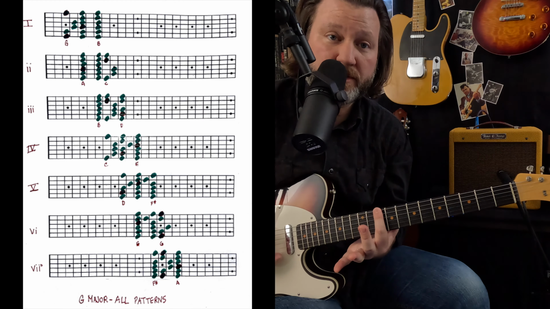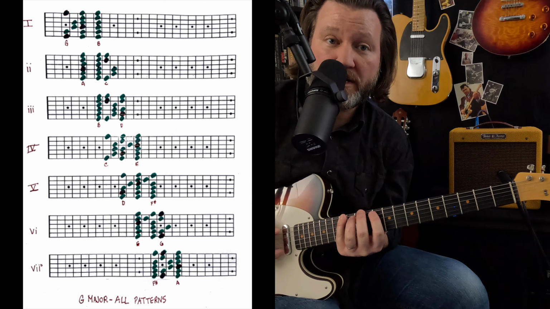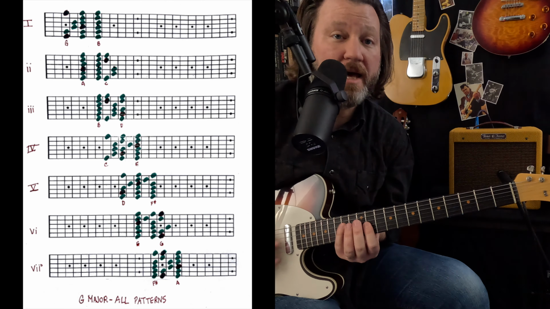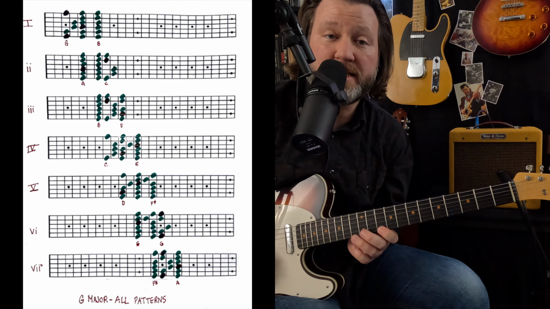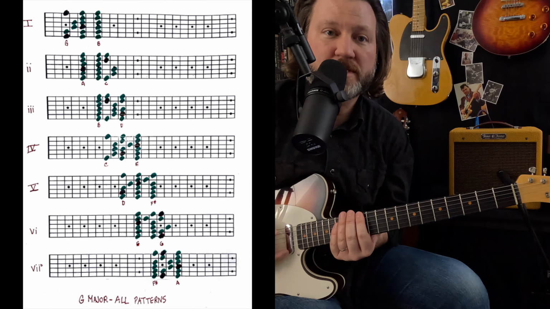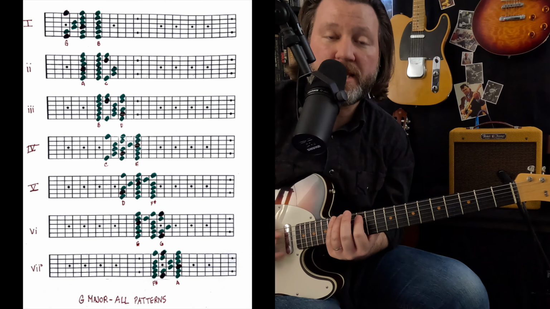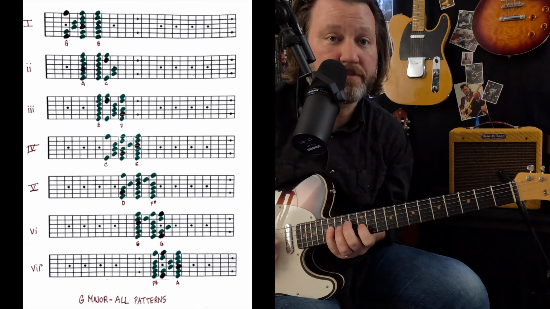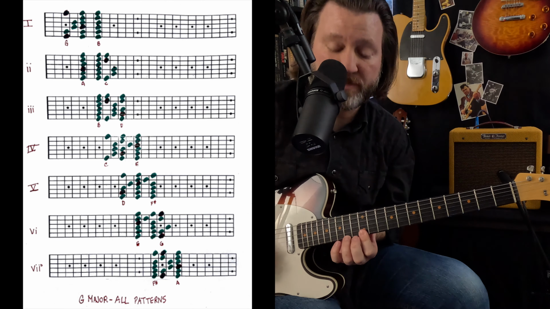Starting on the 5th scale degree, D, E, F sharp, G, A, B, C, D, E, F sharp, G, A, B, C, D, E, F sharp. Starting on the 6th scale degree of G, which is E, E, F sharp, G, A, B, C, D, E, F sharp, G, A, B, C, D, E, F sharp, G.